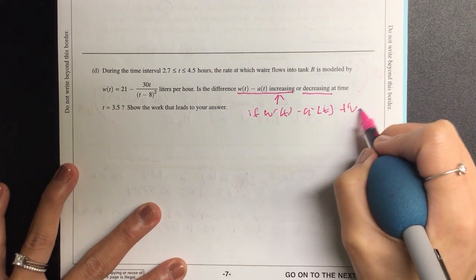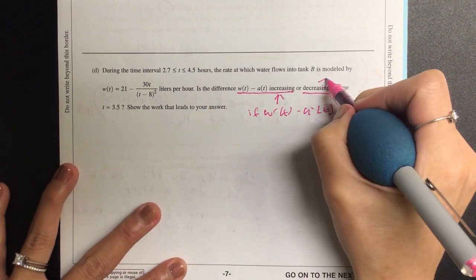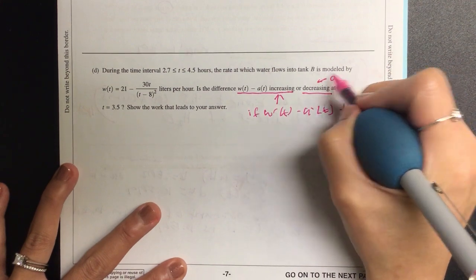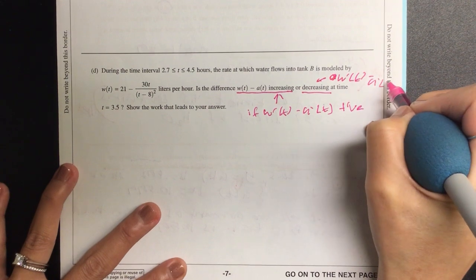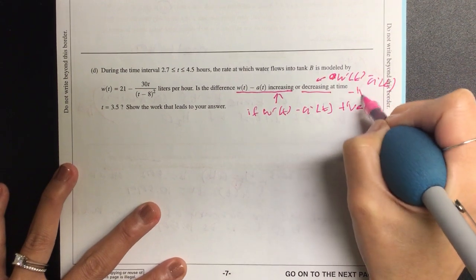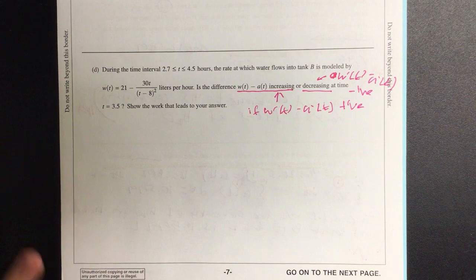And it'll be decreasing if W prime of t minus A prime of t is negative. I'm just kind of thinking out loud, okay?